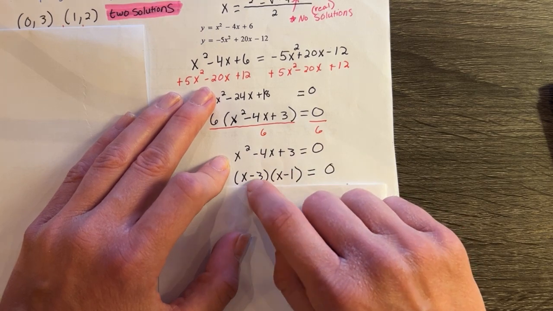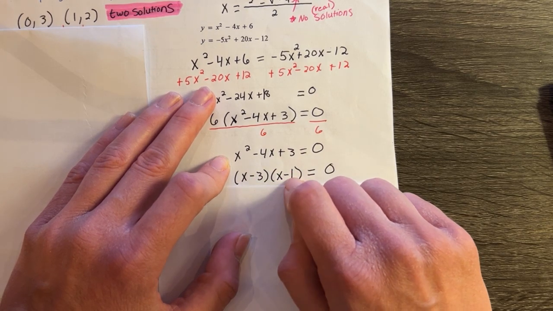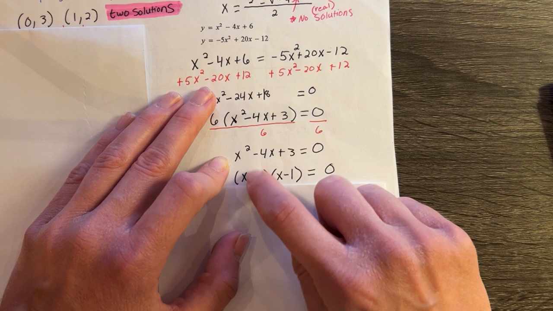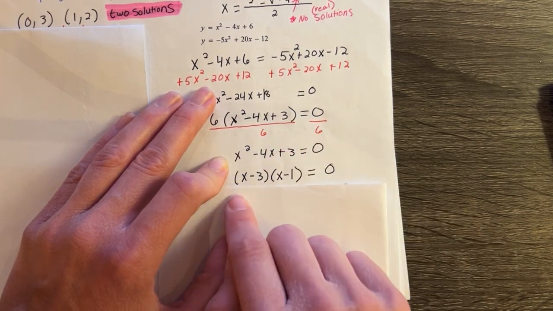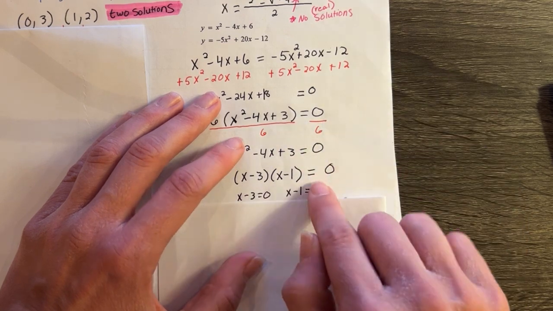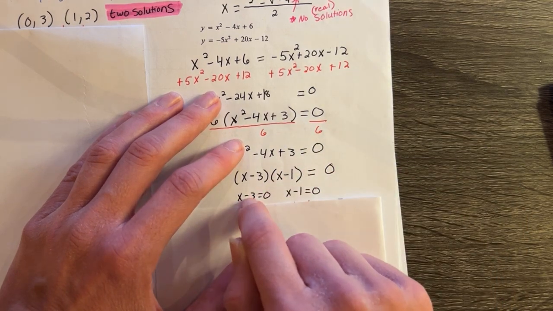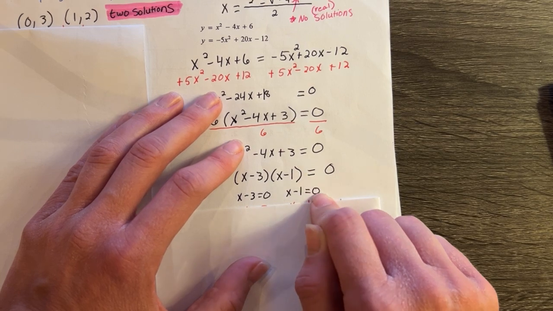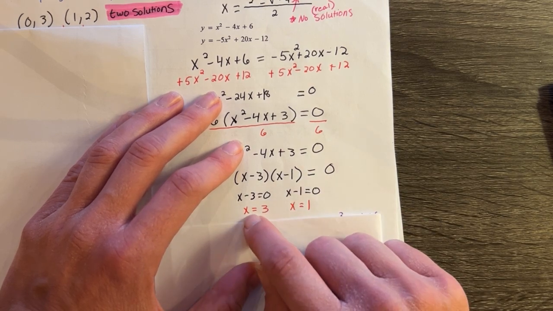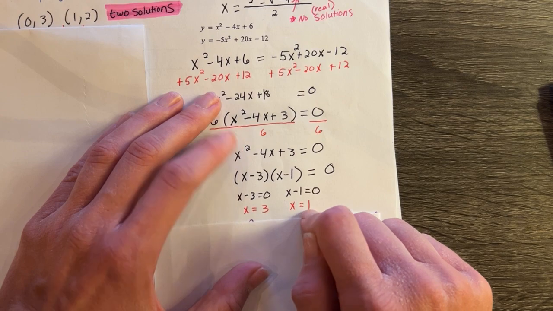Negative 3 times negative 1 is 3, and when I add those together, I get negative 4. So for this to equal 0, I have x minus 3 is equal to 0, or x minus 1 is equal to 0. I get x is equal to 3, and x is equal to 1.